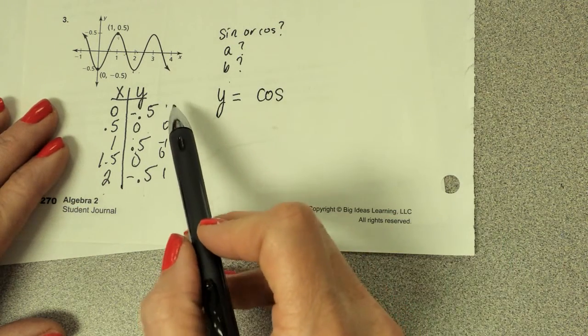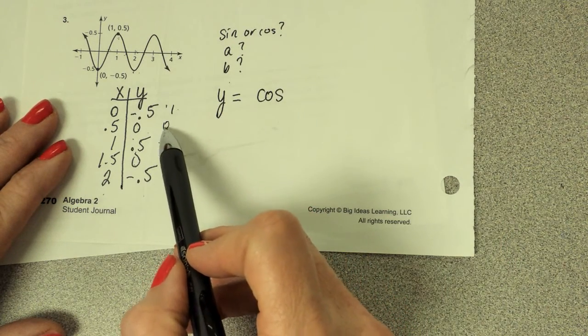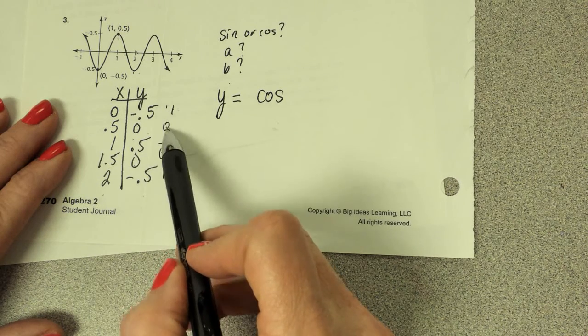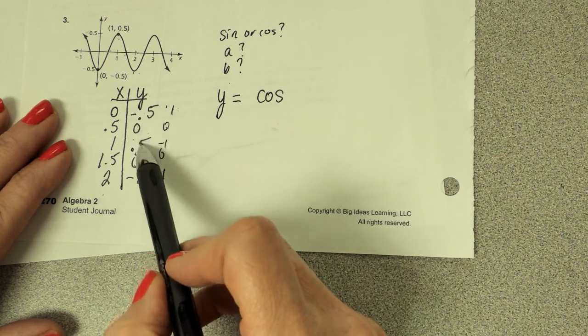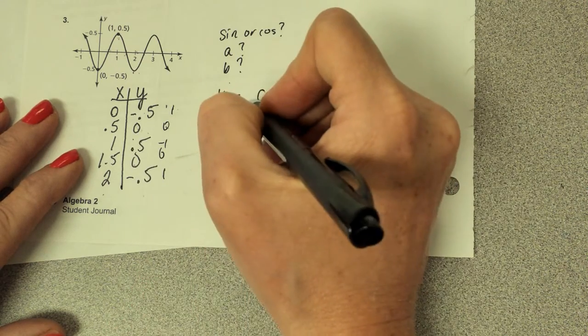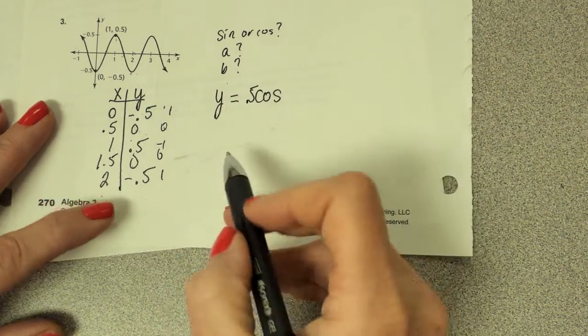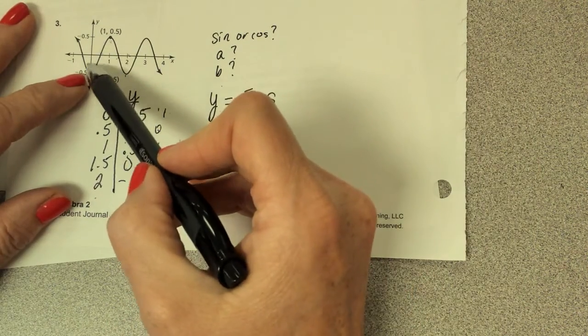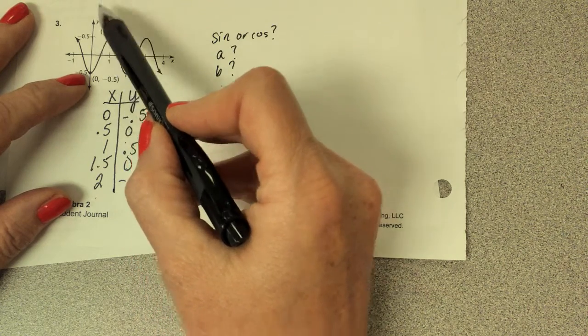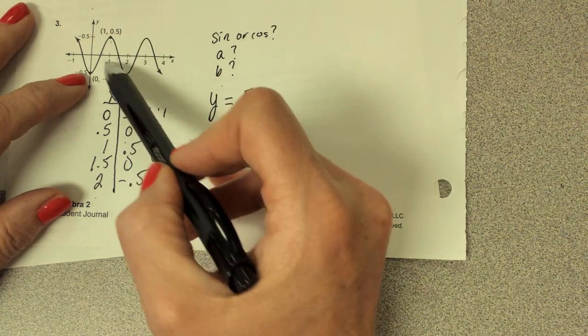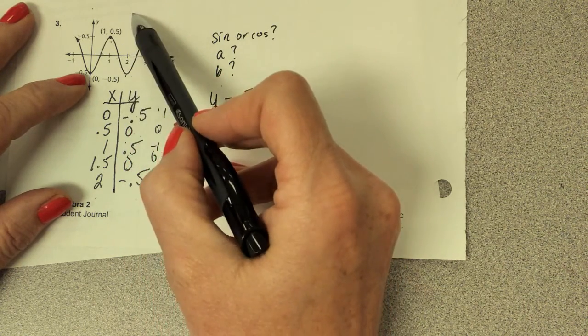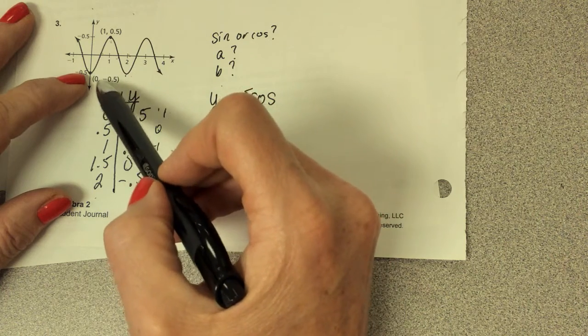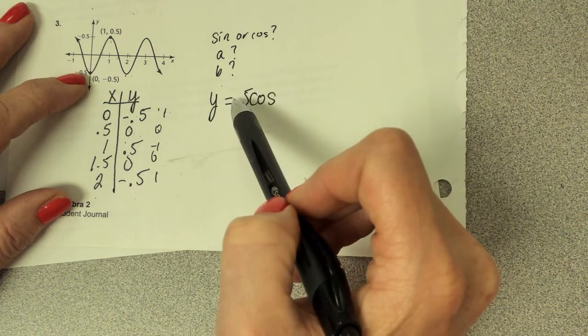Now, we want to figure out what A is. A is the distance from these zeros up or down. So what is that distance? 0.5. But the other thing we have to think about is, does this go in the normal cosine pattern? The normal cosine goes 1, 0, -1, 0, 1. That's not what this one's doing, so what does there have to be out in front of it?